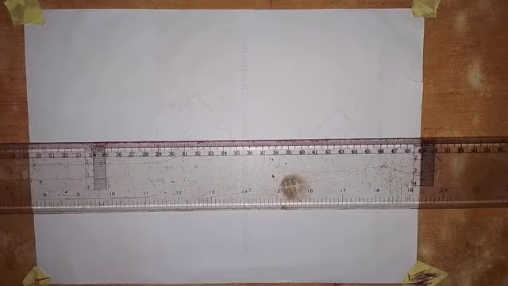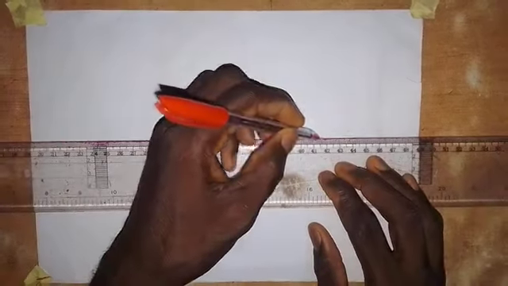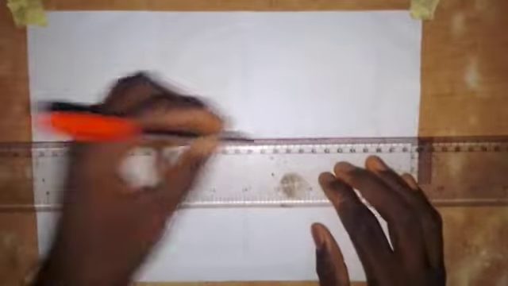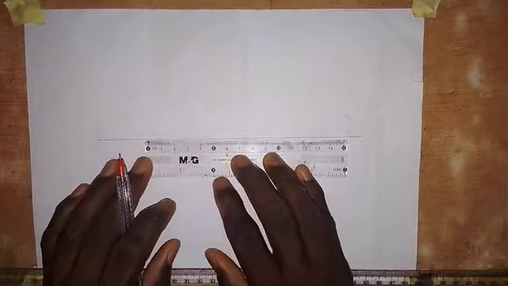And we are going to be working on the construction of a heptagon in a circle of diameter 105. So let's go and see how simple and easy this construction is. So what we have to do first is to draw a horizontal line. So draw a horizontal line of any length. On this horizontal line, we are going to take a measurement of 105 millimeters.